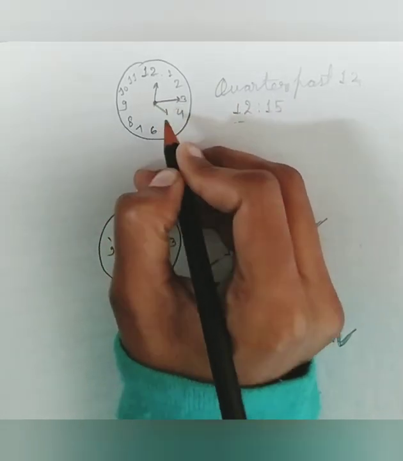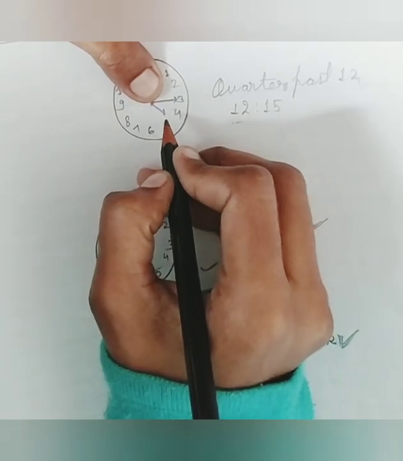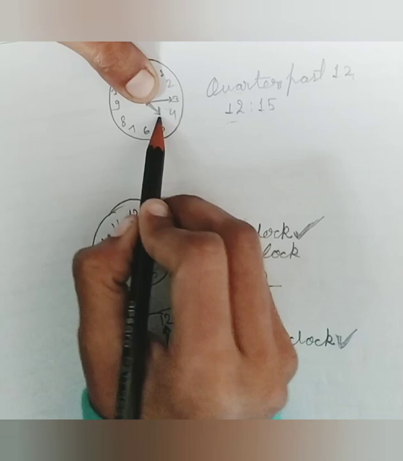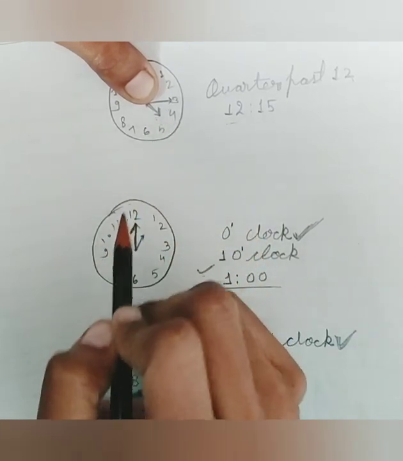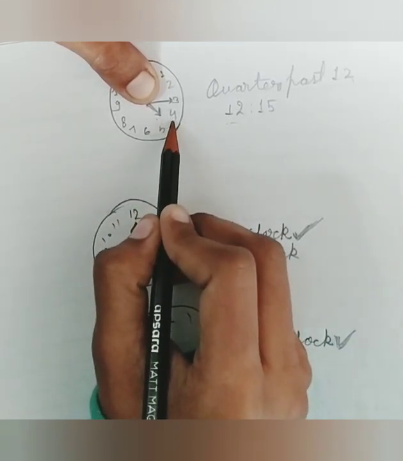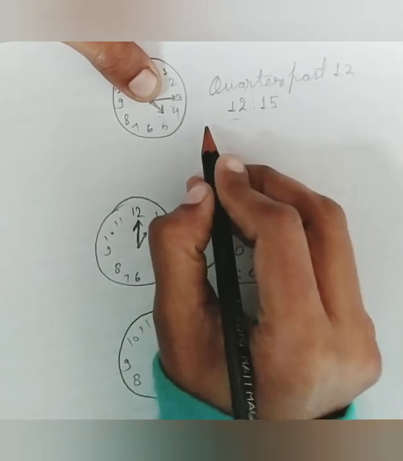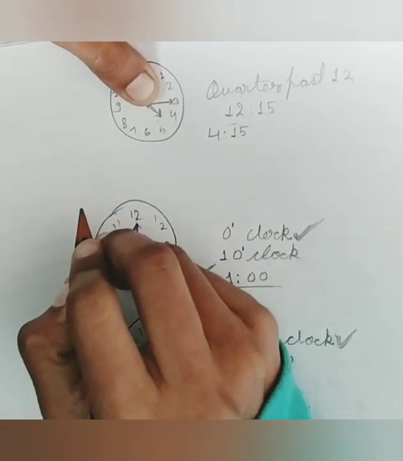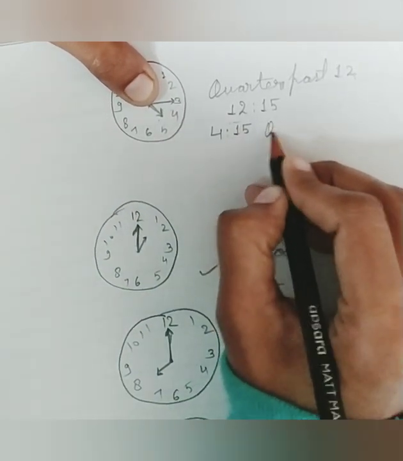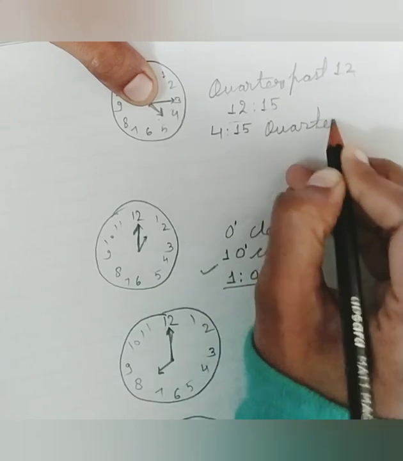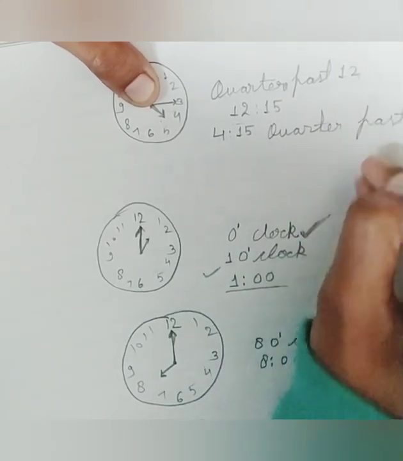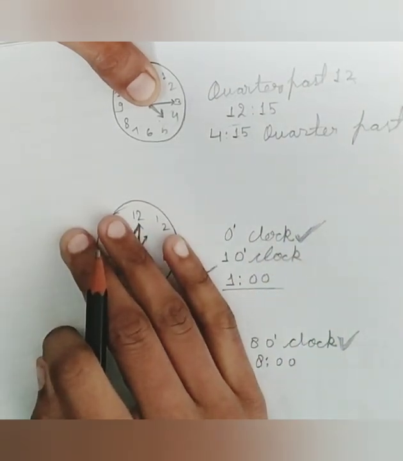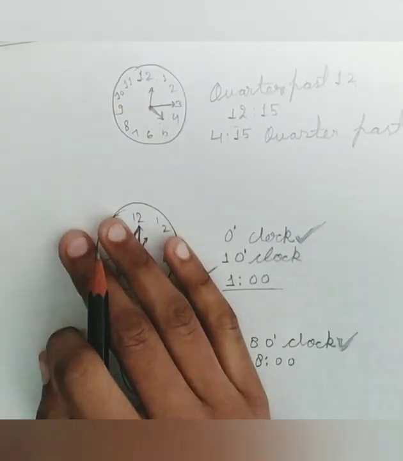Now if I set the small hand in another position, I can hide it and I can draw here. So now tell me what's the time for this situation. For this situation the time is 4:15, or in other words the time is quarter past what? 4. Quarter past 4. Is that clear for everyone?